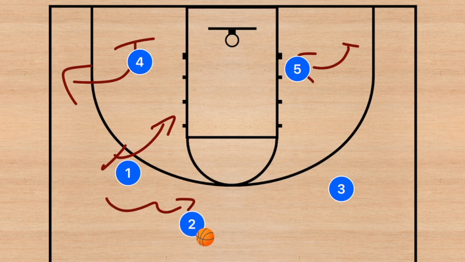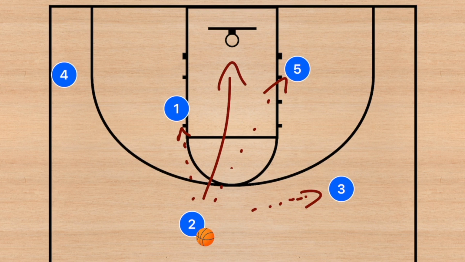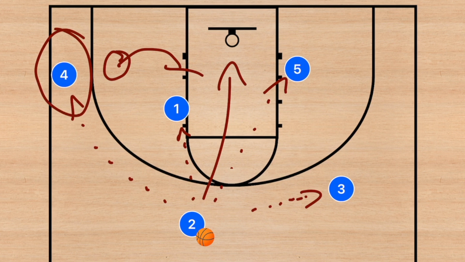So now, after this dribble handoff, we now have player 2 having the number 1 option, which could be potentially to pass to player 5, or potentially pass to player 3, or potentially pass to player 1, or he could score himself. If none of these 3 options are open, there's always the potential possibility of player 4 being open, depending on what his defender is doing to try and defend the paint. If there's nobody around player 4, then he would be a fantastic option off of this play.